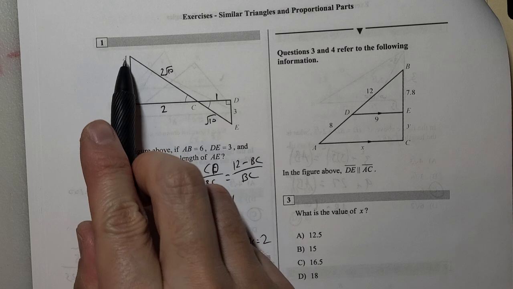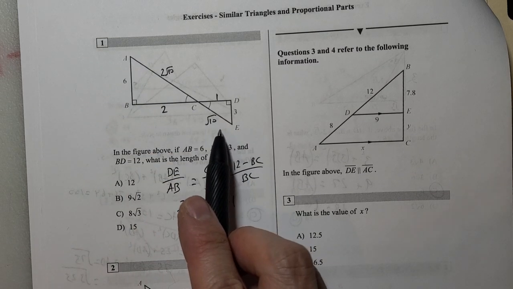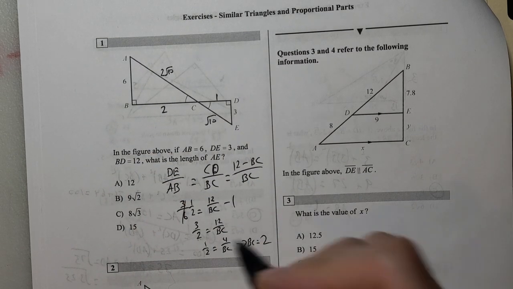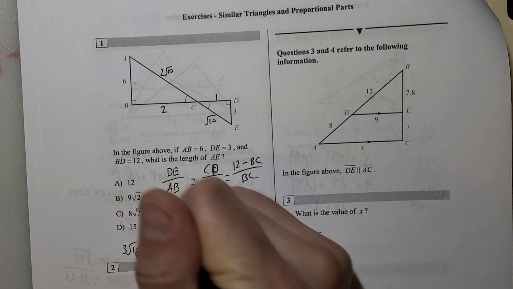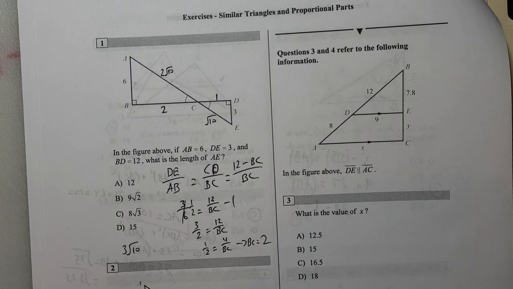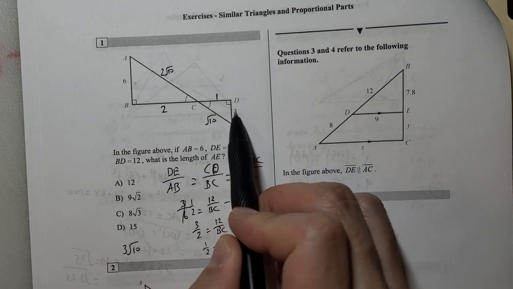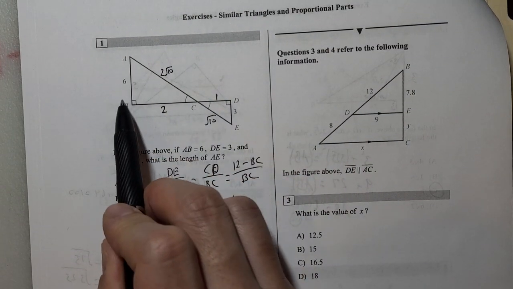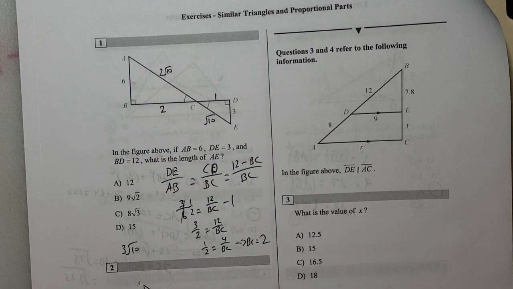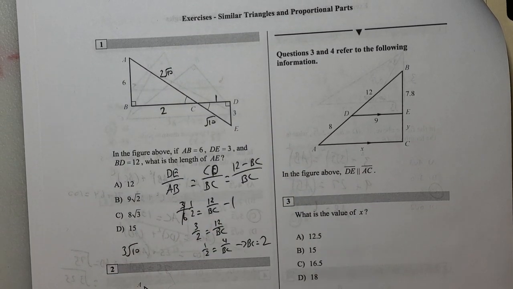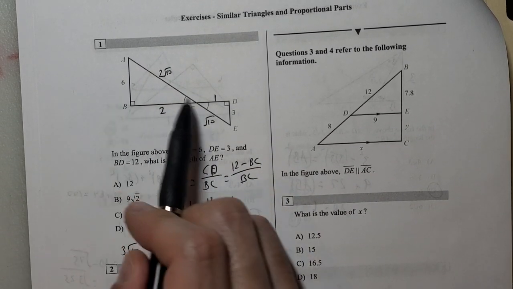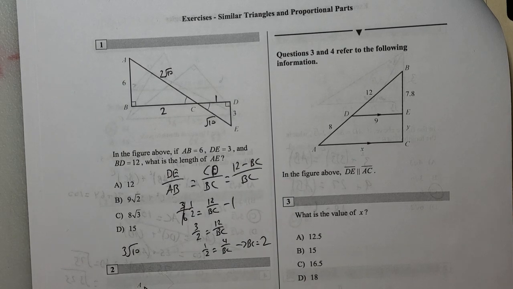Okay? So now we're interested in AE finally. That is 3 root 10. But clearly, I don't see a matching answer. So what did I do wrong? Maybe let's start over, okay? So, ratio of these two sides is, if I go from this way to this way, it's half, or this way to this way, it's, oh sorry, this way to this way is times 2. This way to this way is times half, okay?